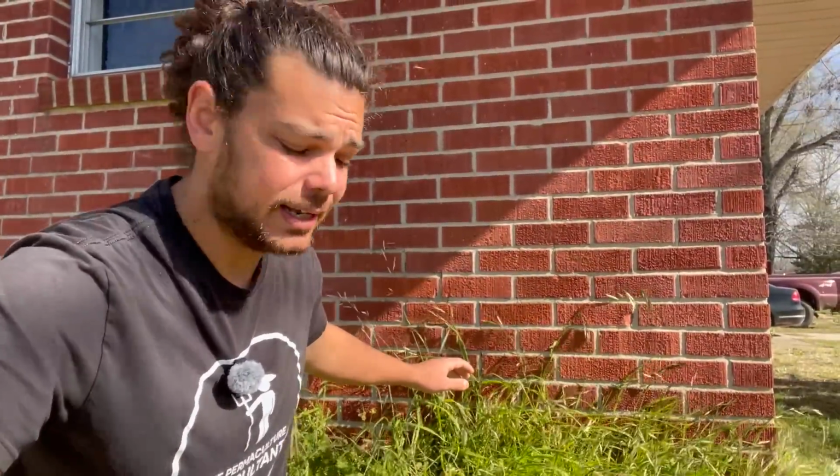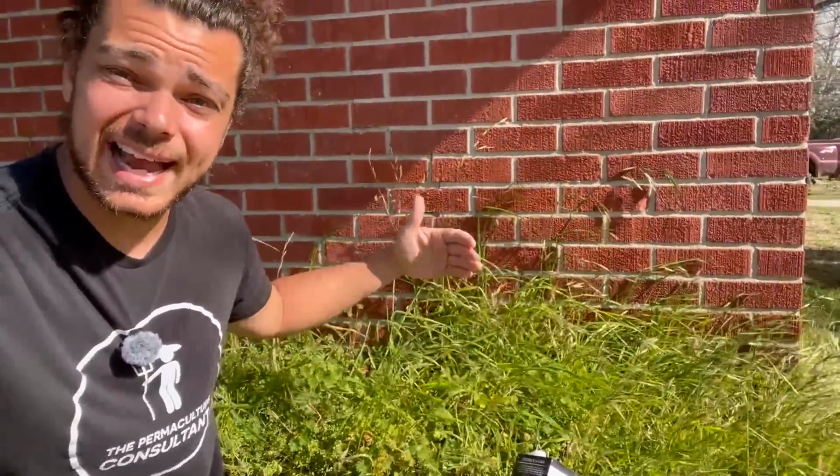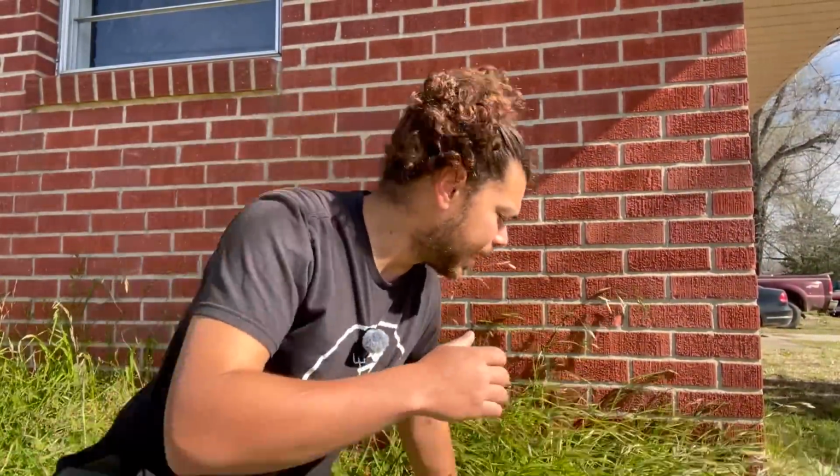But literally on the other side of this camera, I'm up against this brick wall right here. And you can see that the grass is growing a lot better just right here. It's taller, it's greener, it's actually vegetative. So what does that tell me? It tells me that I have a warmer microclimate up against this south-facing brick wall than just a few steps going towards the road. How can I use this to my benefit?